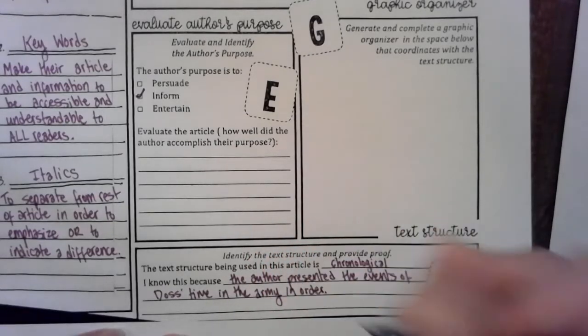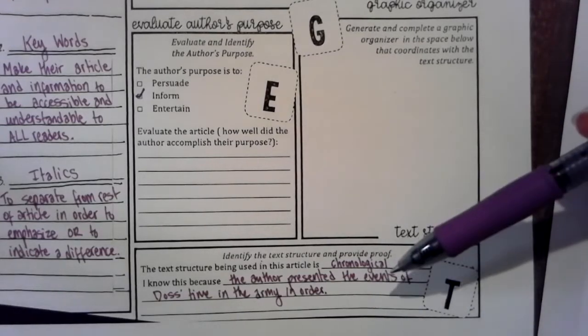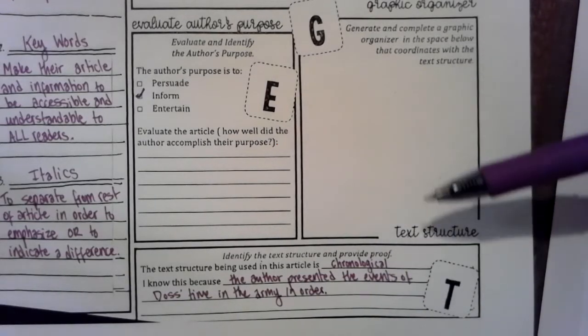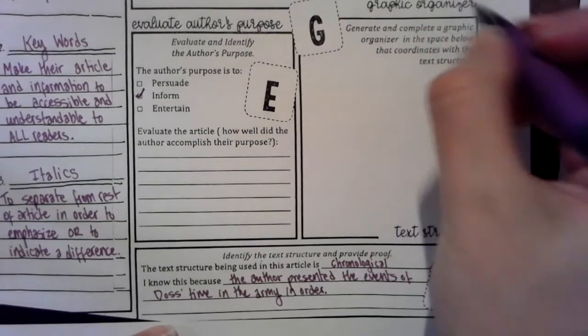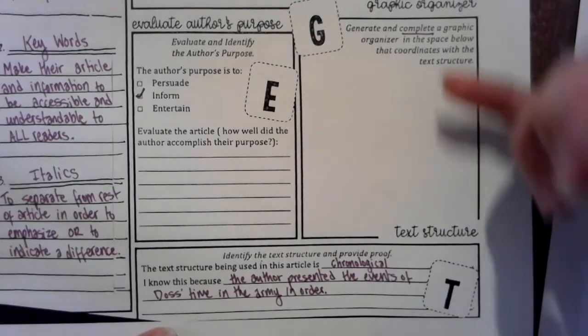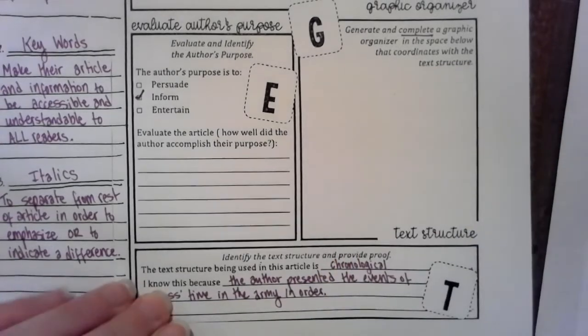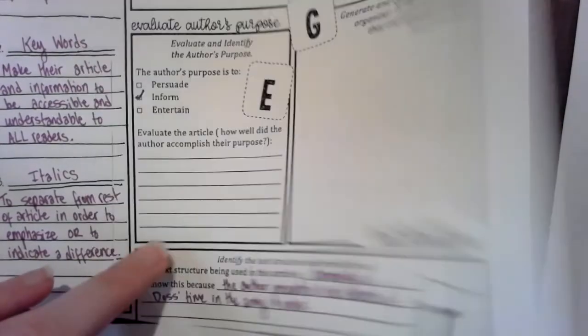Now, your next step after you write this out, because you're going to figure that out for your text structure, is to create a graphic organizer. Remember, it says generate and complete, meaning that you need to fill in at least parts of this graphic organizer. It's a small space, so you might not have to do the whole thing. I might ask you to flip to the back.